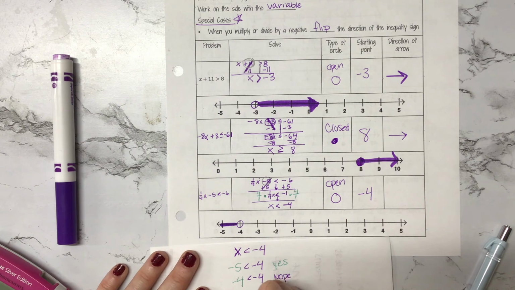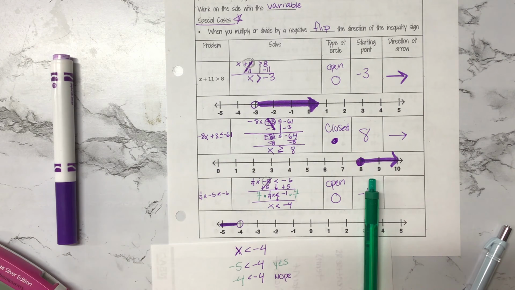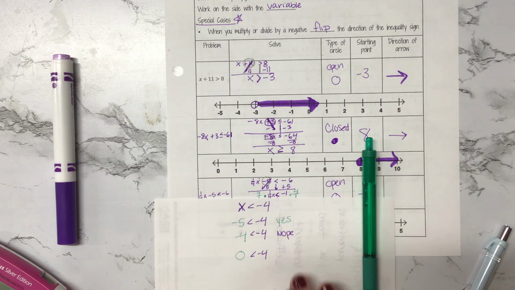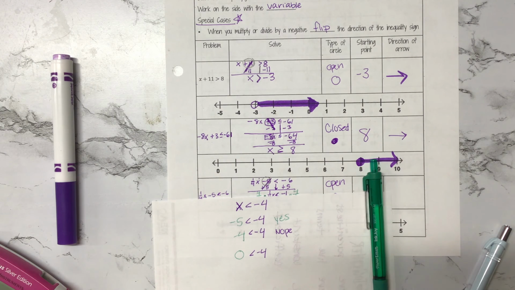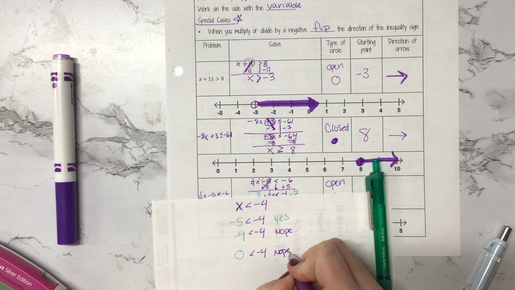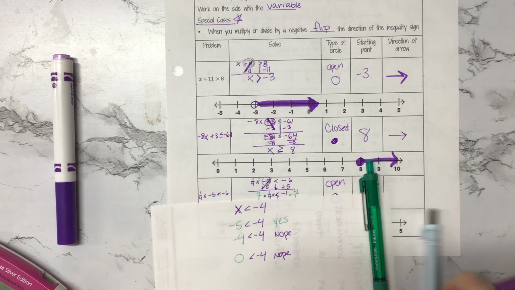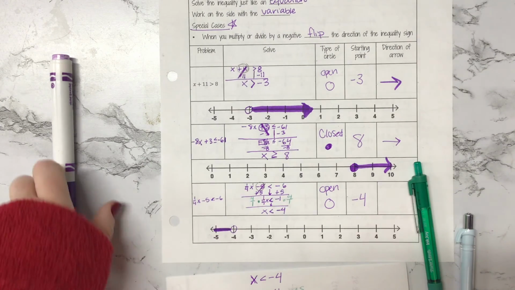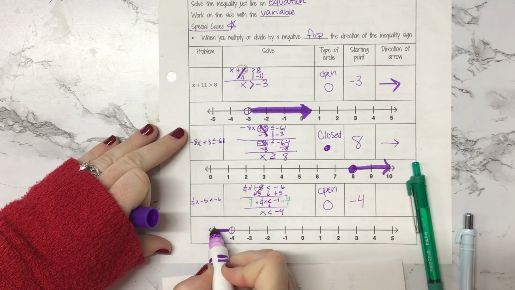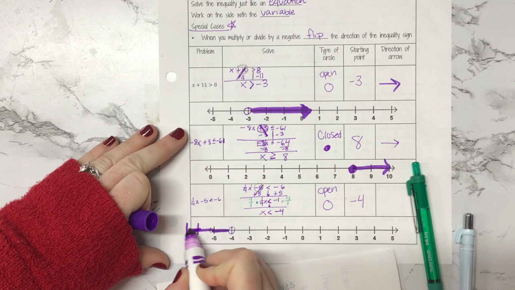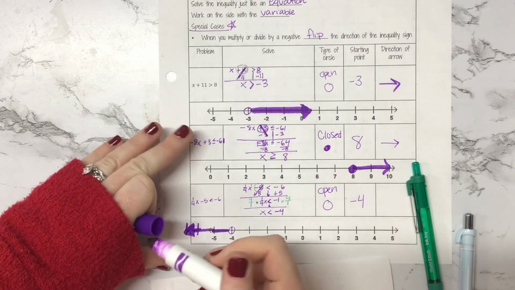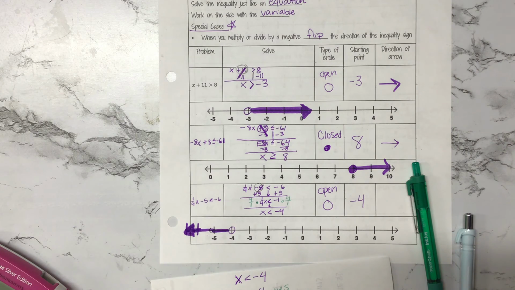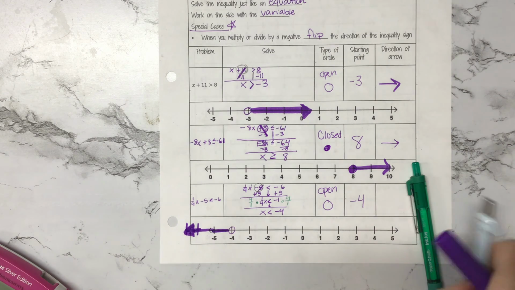Let's do 0. Is 0 less than negative 4? Nope. It is not less than negative 4. It's actually bigger, okay? So this is the only direction I get to color, so that I know that if I continued my number line, any number to the left would be less than negative 4.